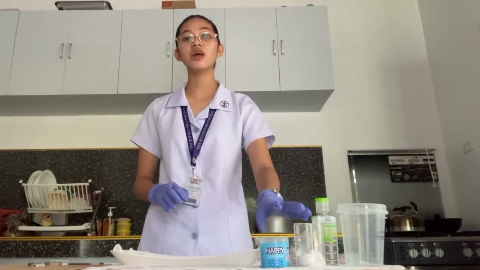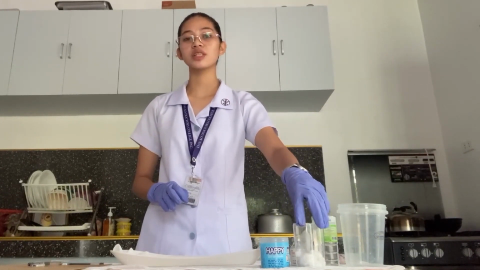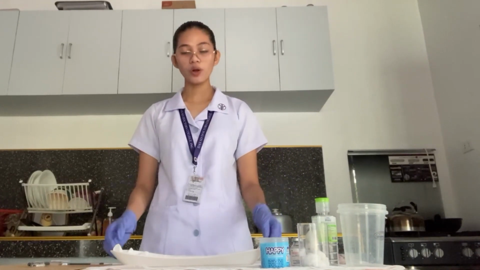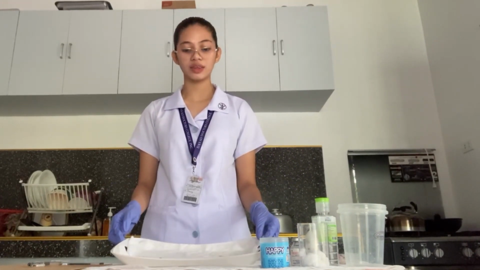We also have here two kinds of cotton balls. The first one is soaked in 70% alcohol. Then the other one is just plain cotton ball, which is dry. We also have here our hypodermic tray, wherein we will put all of our already prepared syringes to be administered to the patient when we bring it to the patient's room.